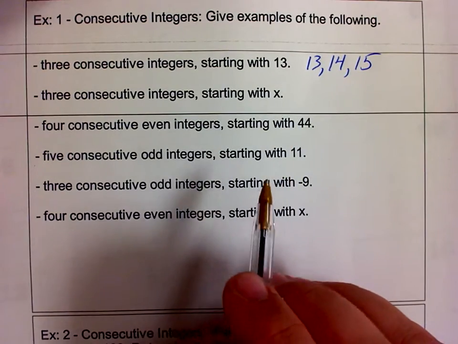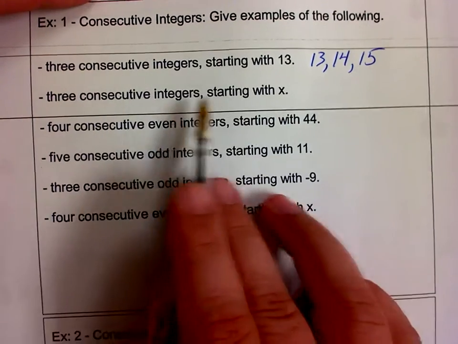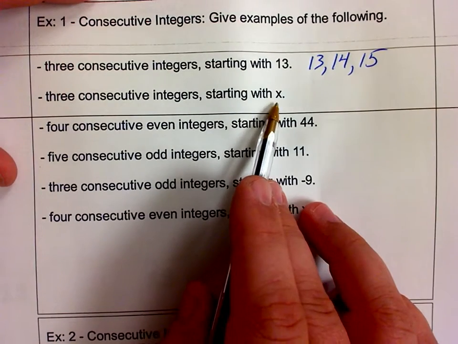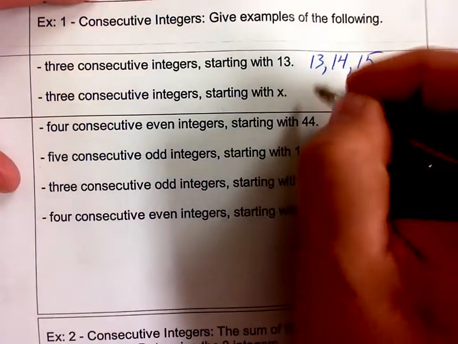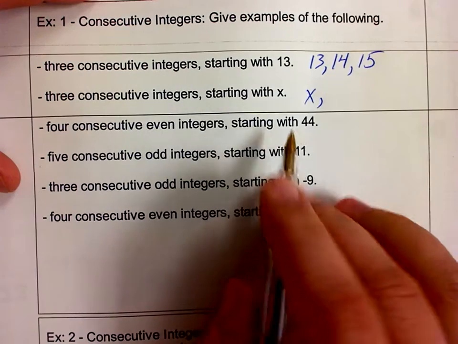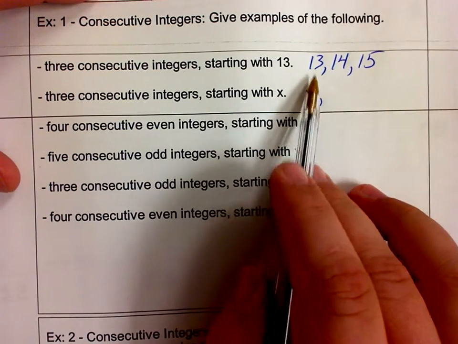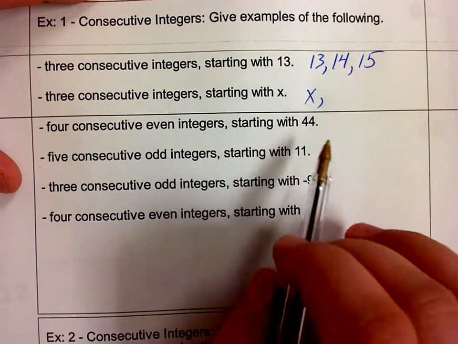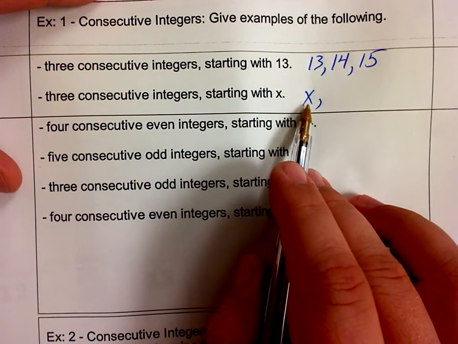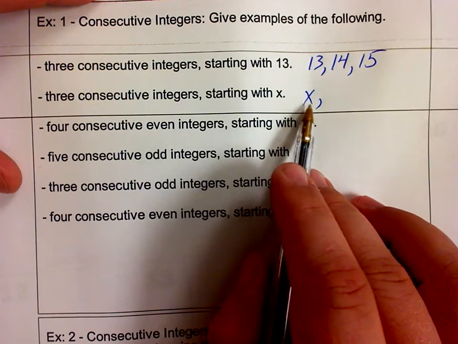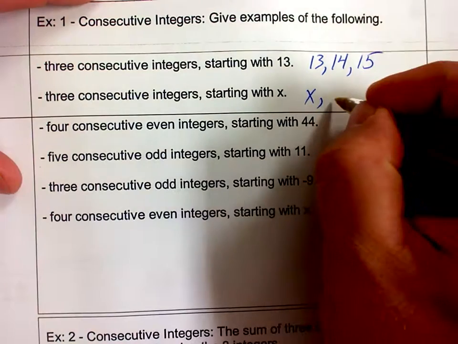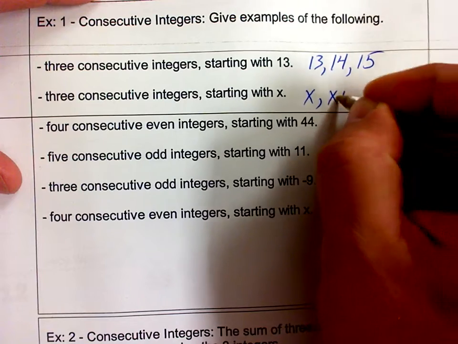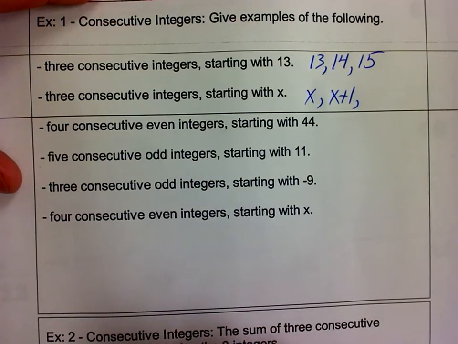Now, the question is, what's going to happen when we do not know our starting point? So we start with the variable x. To be honest, the process doesn't change. We went from 13 to 14 by adding 1, and we keep on continuing this pattern by adding 1 each time. So if we start with x, well, we're going to simply add 1 to x to get the next term. Since we don't know it, that would simply be x plus 1.